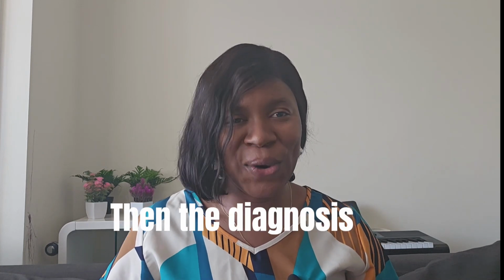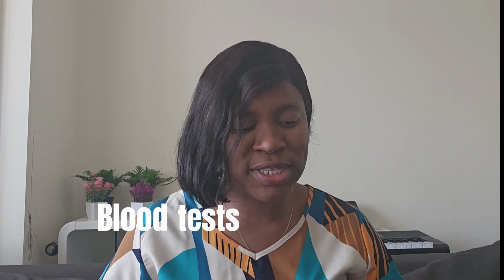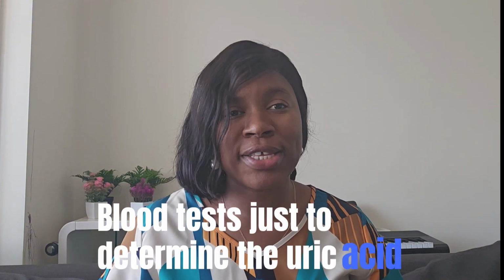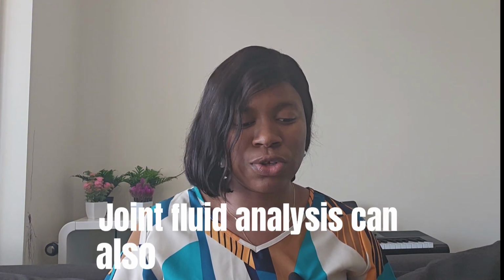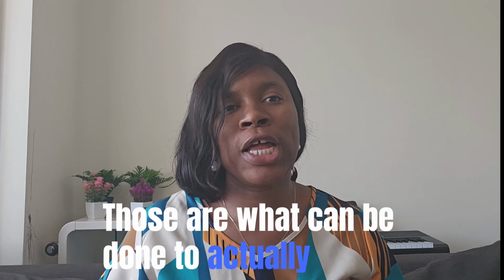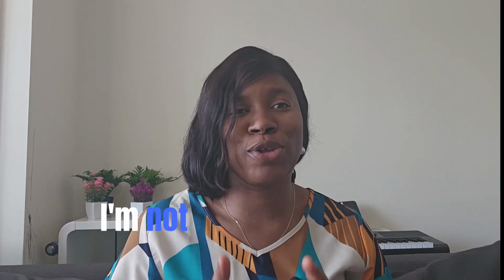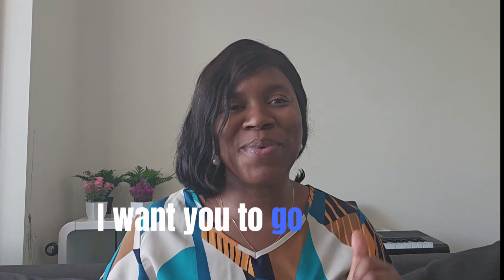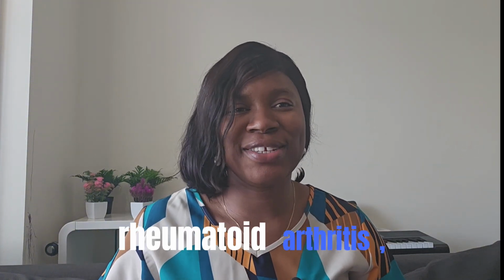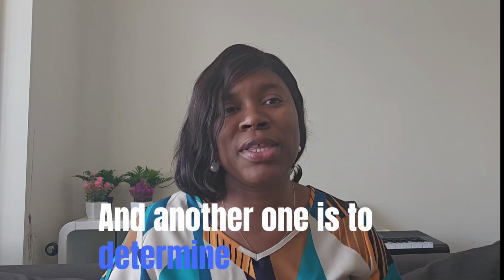Then the diagnosis of gout. Blood tests just to determine the uric acid level. Joint fluid analysis can also be done. Imaging can be done. Those are what can be done to actually diagnose gout. But for rheumatoid arthritis, there can be blood tests, usually for CCP. I'm not going to tell you the meaning. I want you to go back to my video on rheumatoid arthritis, then you will know the meaning of CCP. And another one is to determine the elevated CRP and ESR.